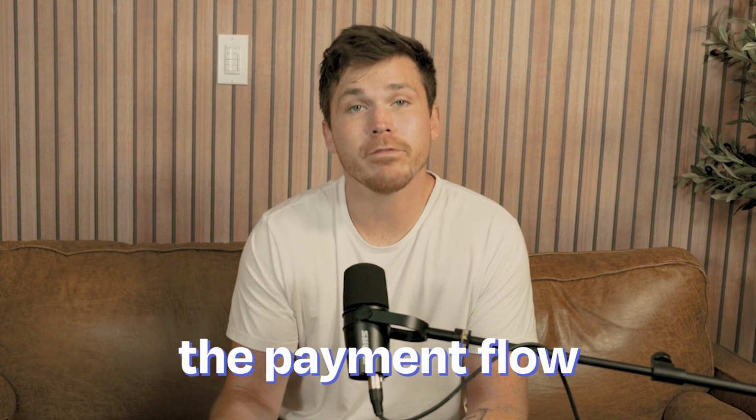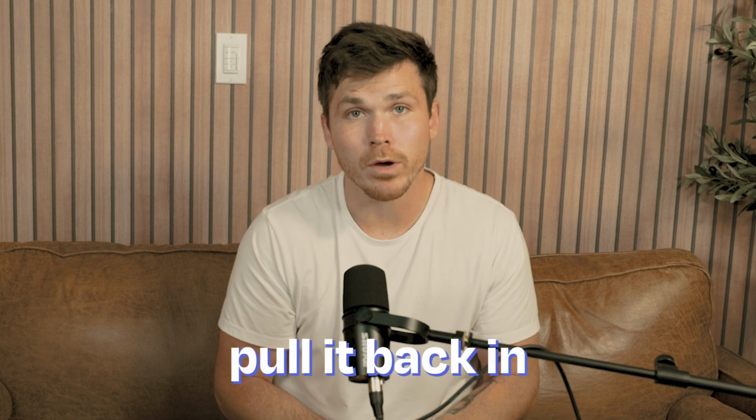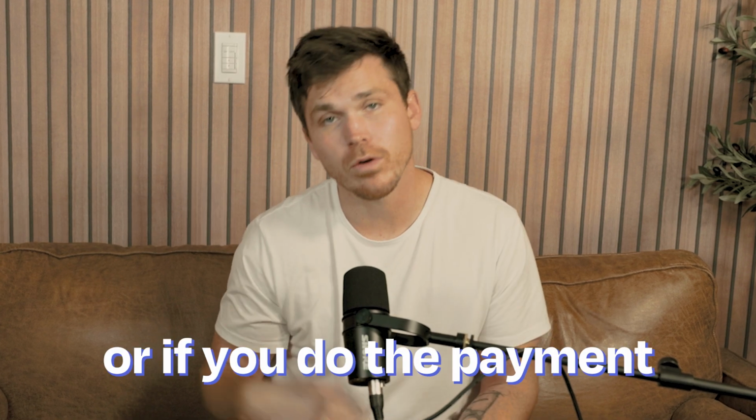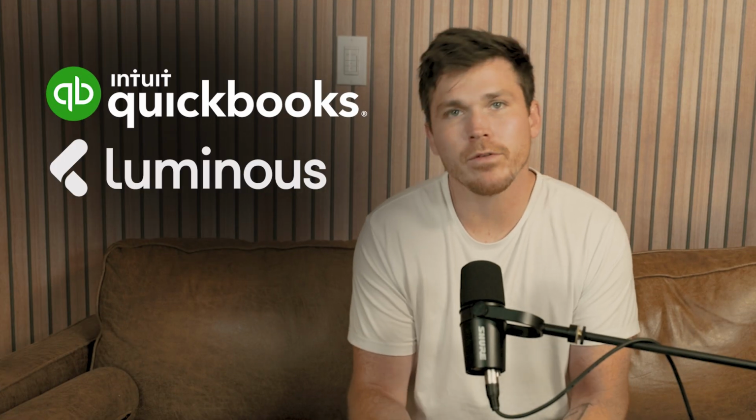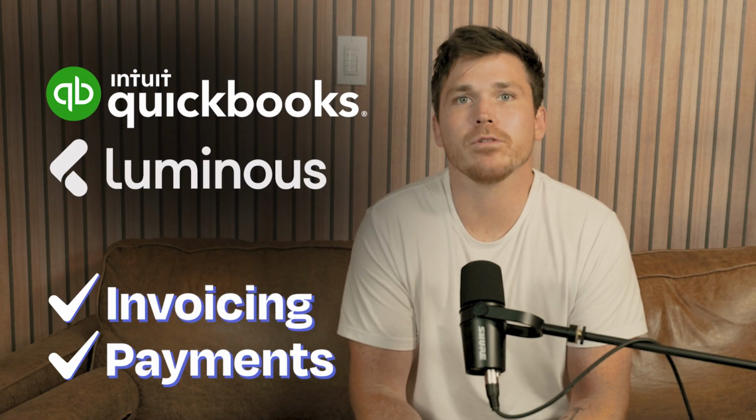Payments will also be stored in Luminous. Whether you do the payment flow in QuickBooks, Luminous will pull it back in and store it there, or if you do the payment natively in Luminous, we will push it over to QuickBooks. Either way, QuickBooks and Luminous will have everything you need on the invoicing and payment side of your wholesale business.